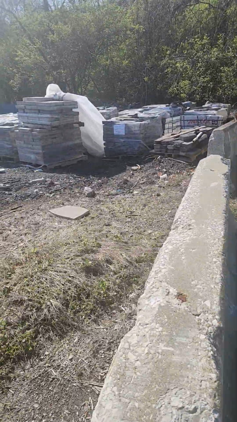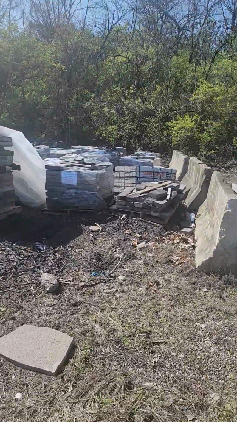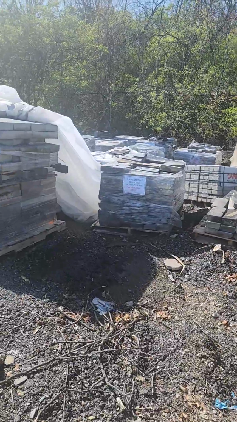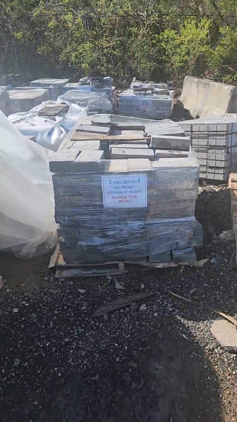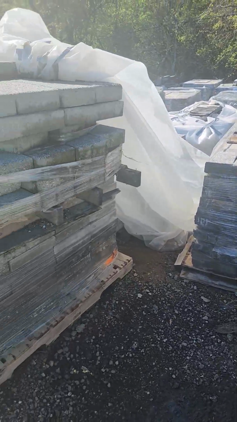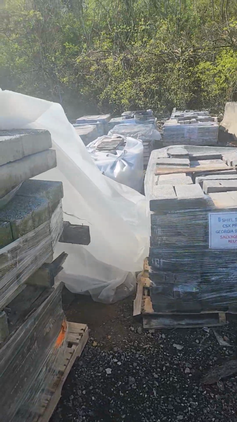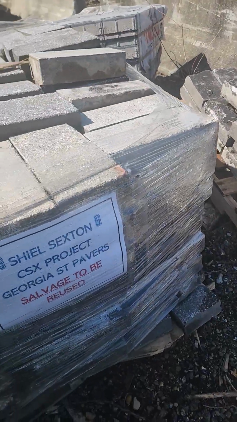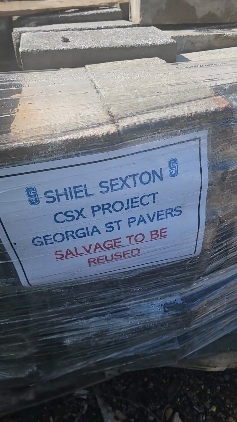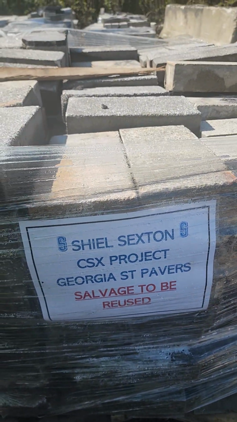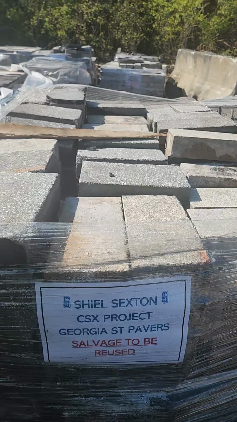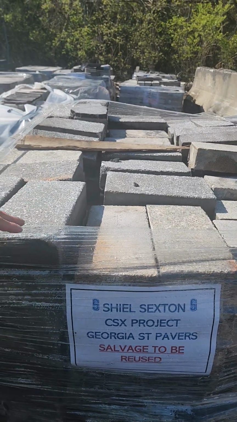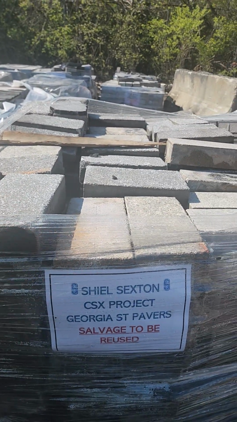And what I'm doing, I'm going to be showing you how to inventory all this. And basically when you inventory, this is a pallet. You're going to look at the name of the material, which you already know.